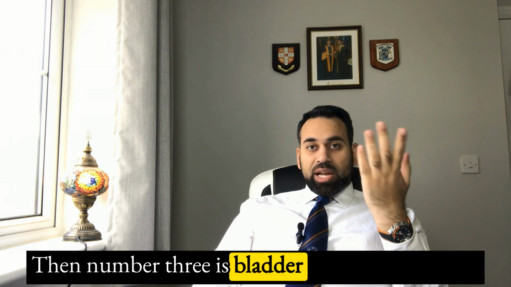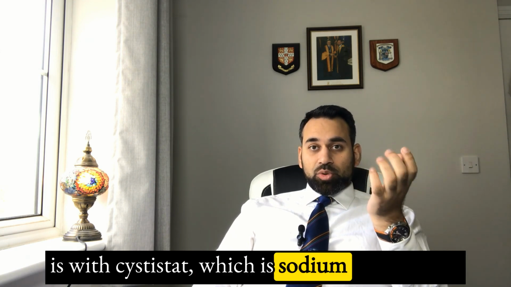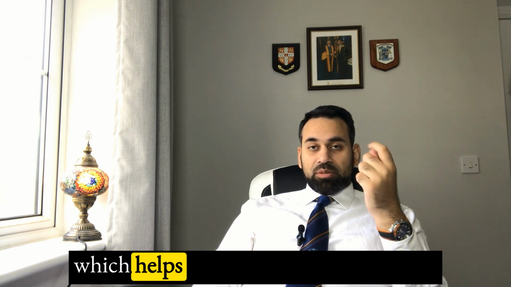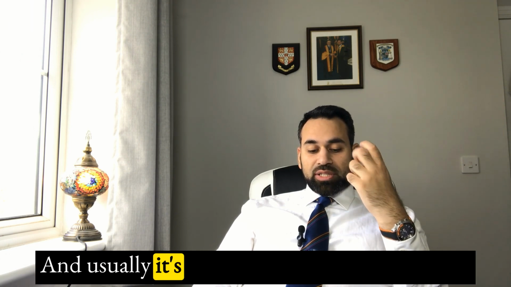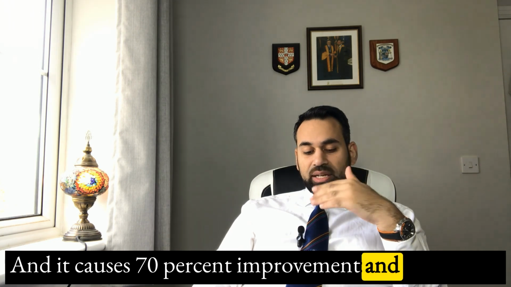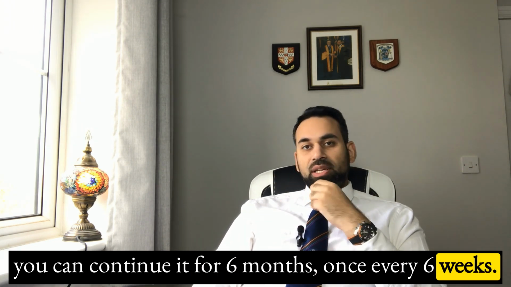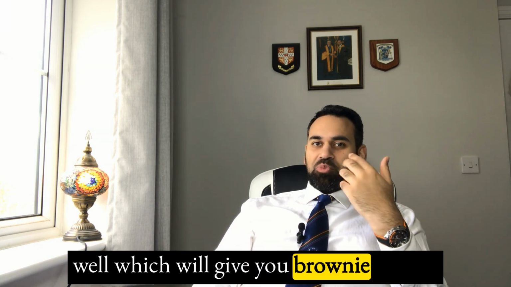Then number 3 is bladder instillations, which is with Cystistat, which is sodium hyaluronate, which helps with restoring the GAG layer, and usually it's given once a week for 6 weeks, and it causes 70% improvement, and if it works you can continue it for 6 months, once every 6 weeks. So that's how you're given that. Now there's some additional things as well which will give you brownie points.